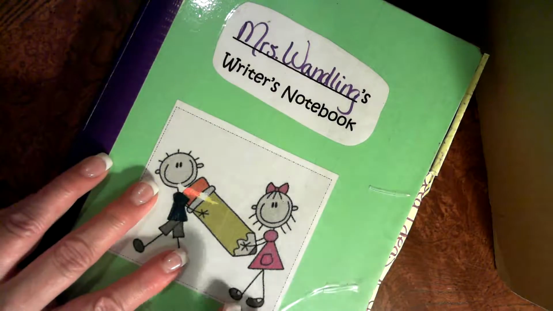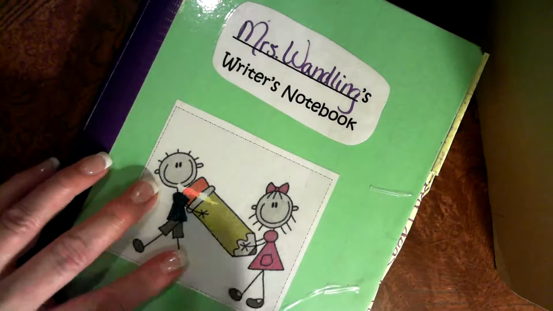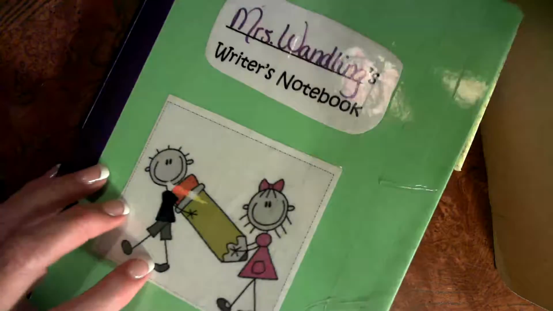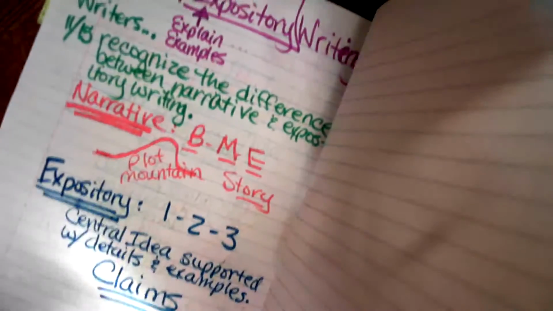If you are finished with your poem, then get ready to go ahead and get your writer's notebook, green, purple, morning class, afternoon class. I happen to be using the afternoon classes right now. So open up your writer's notebook and let's do just a quick review.